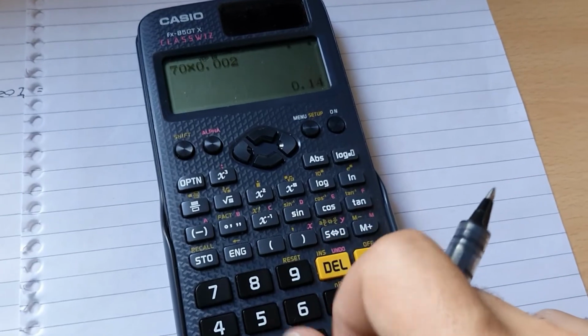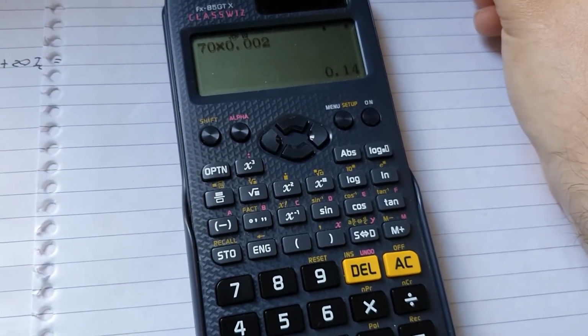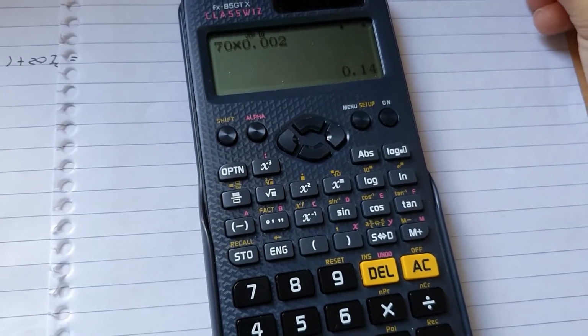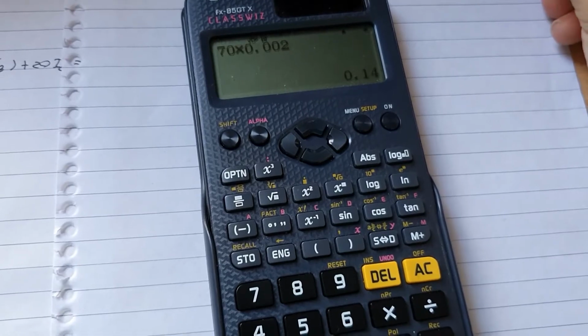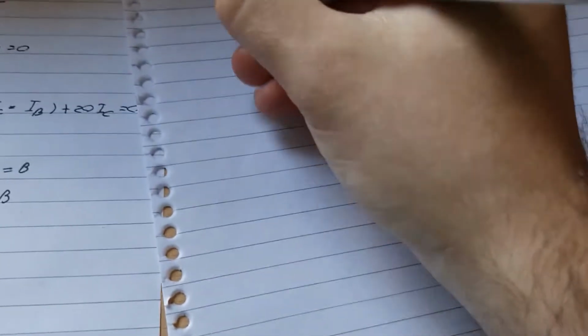That will give us 14, so 0.14. So the current then will be equal with 0.46 amps. Okay, so IA is 0.46 amps, and we just repeat those for the other ones.